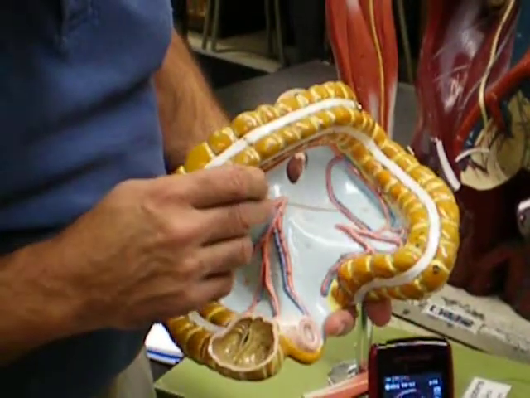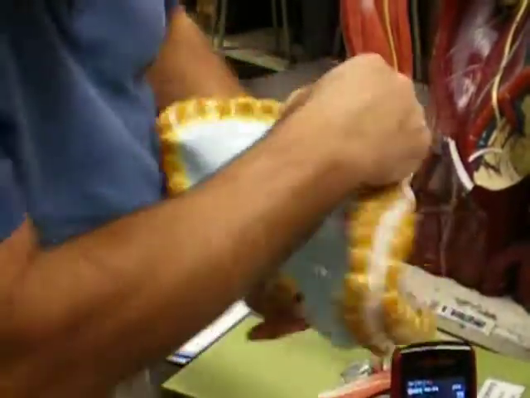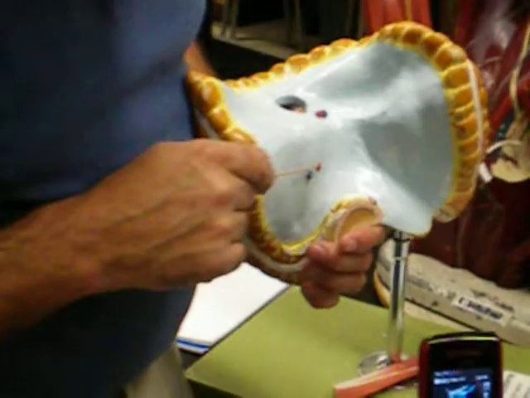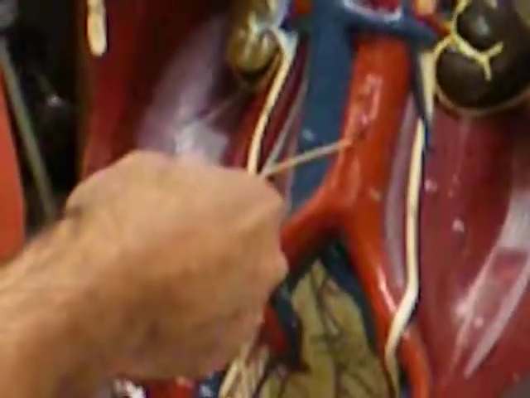Superior mesenteric, inferior mesenteric.